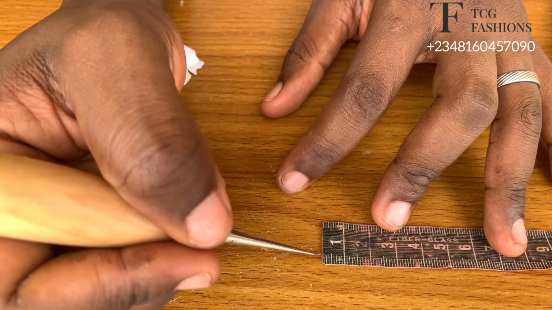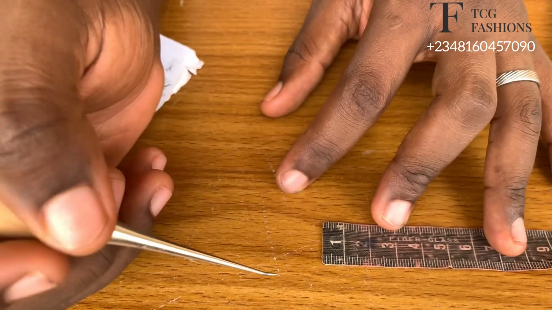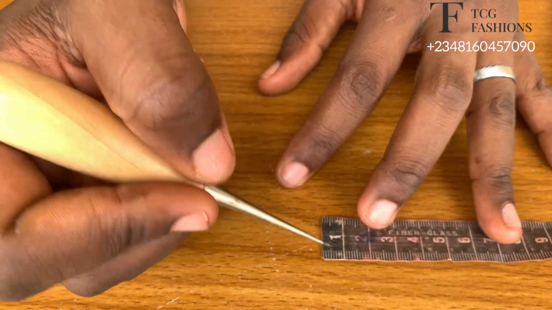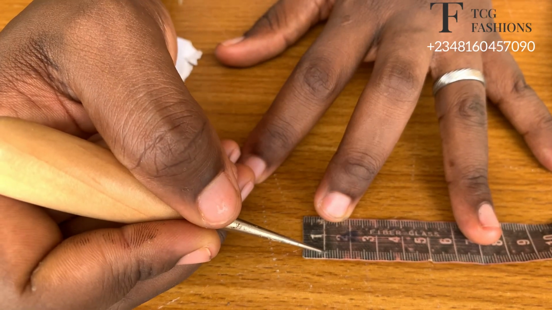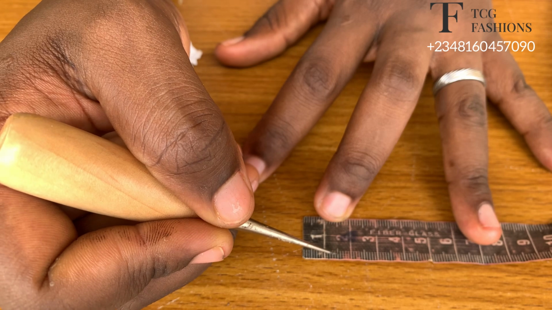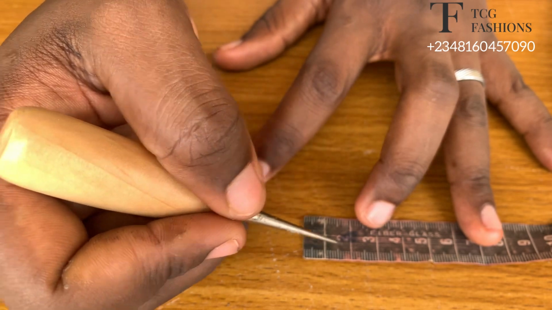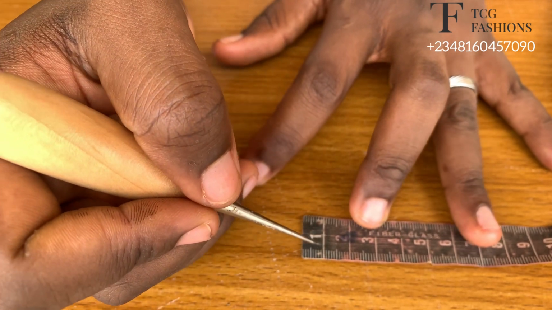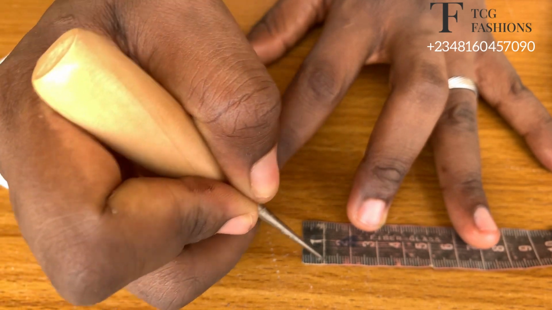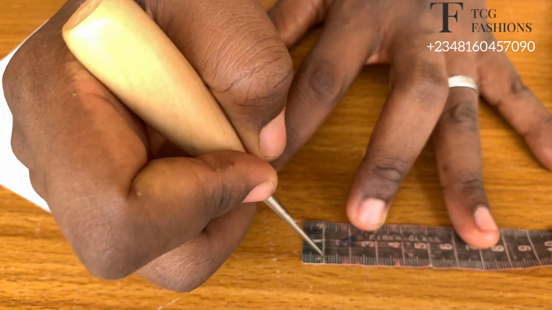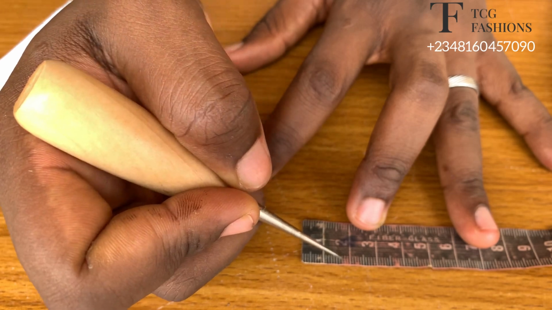So let's count to be sure. Let me start from 1 to 2. So 1, 2, 3, 4, 5, 6, 7, 8, 9, 10. I'm not starting from 0, because this one is very tiny. So starting from 1 to 2, this long line is 1. So the second one is where I'm starting to count. 1, 2, 3, 4, 5, 6, 7, 8, 9, 10.